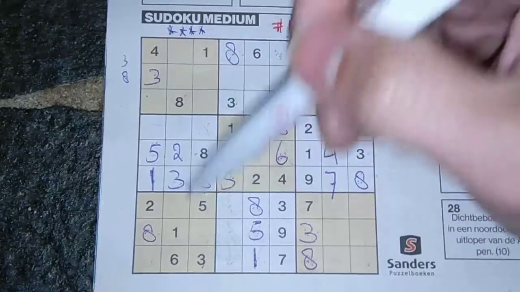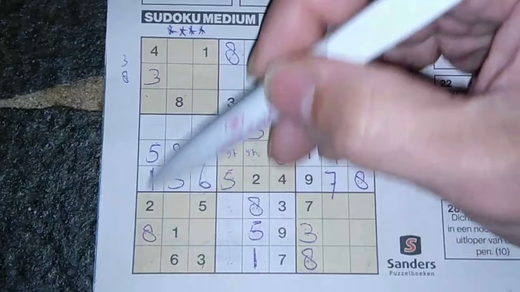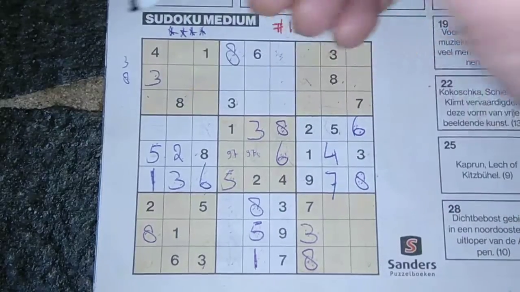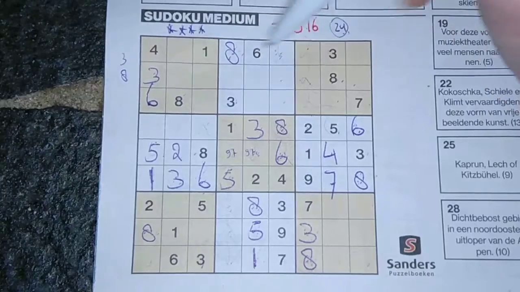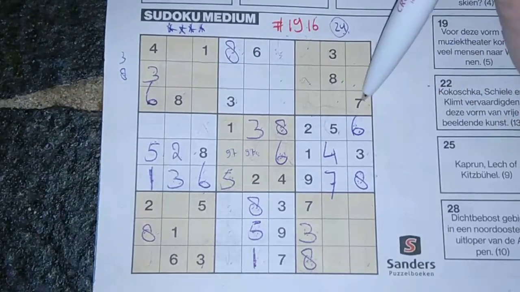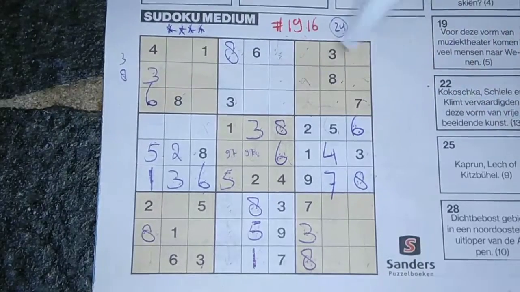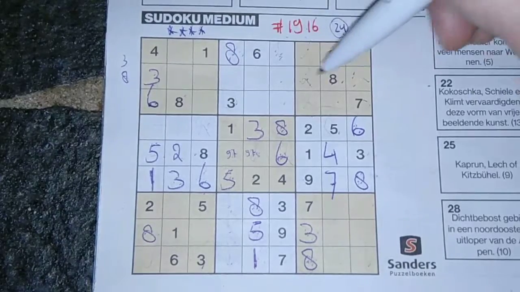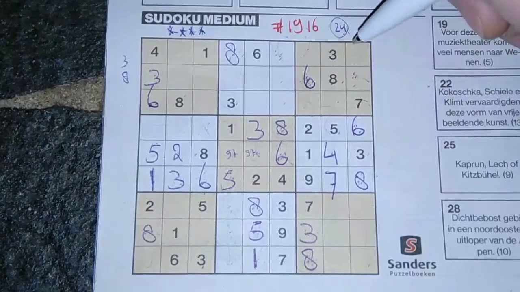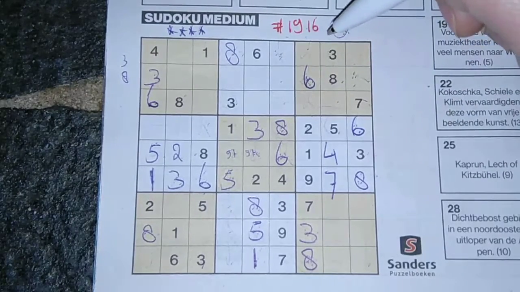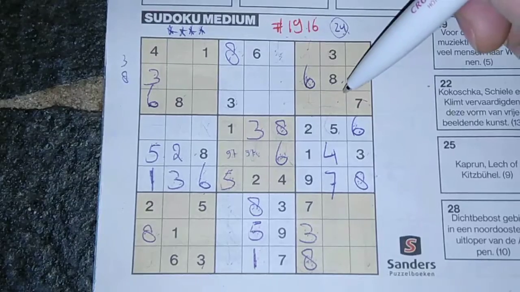6 in the third column, 6 in the second column. So in the first column, the only place for a 6 should be there. 6 in the first row, 6 in the third row. So in the row between, only 2 places for the 6, here or there. We see here 6, no 6 there, 6 should be there.